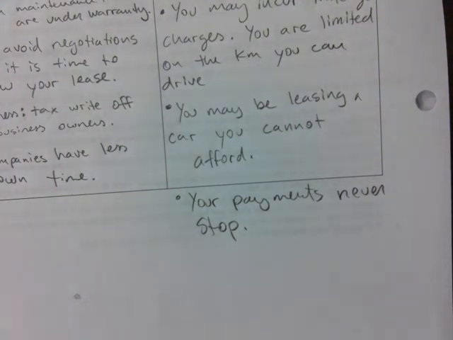And so that's a good one too. Your payments never stop. Why? Because if you keep on leasing, you never own it. You always have to make a lease payment.